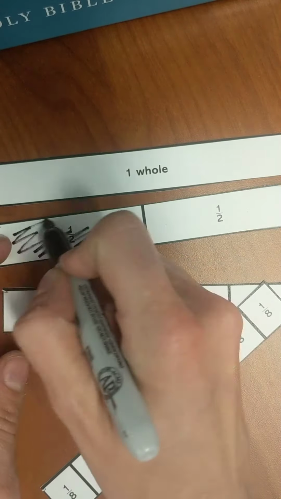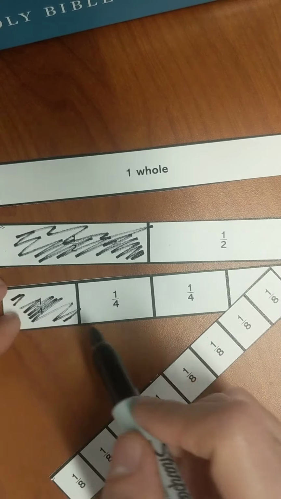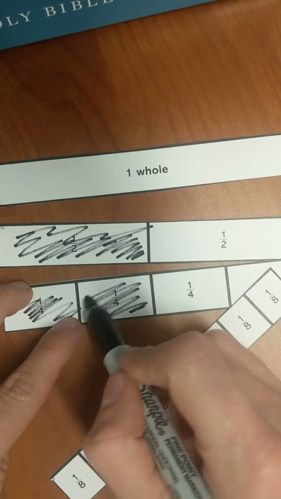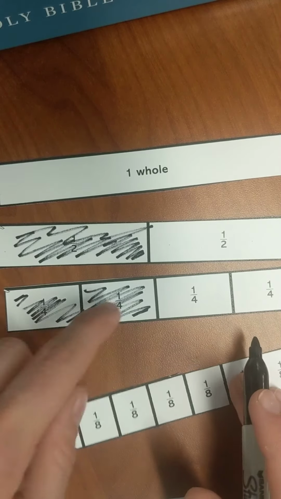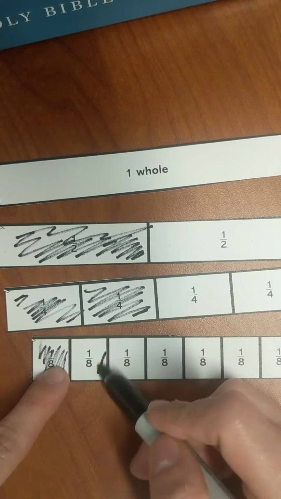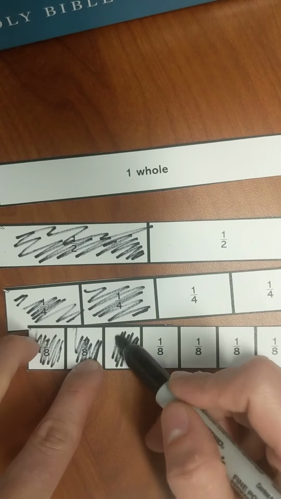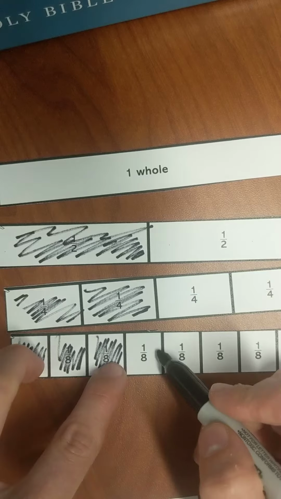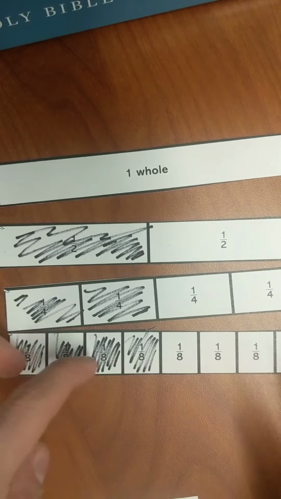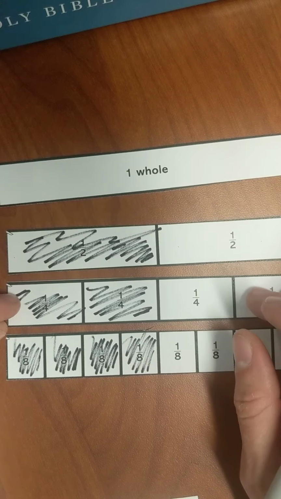I got 1/2, I'll shade it in, 1/4, and then another 4th, which means 2/4. Then I've got 1/8, and another 8, which makes 2/8, and another 8, which makes 3/8, and another 8, which makes 4/8. Okay, what do you notice?